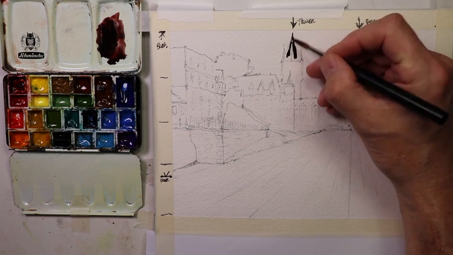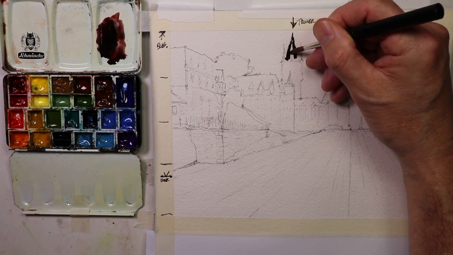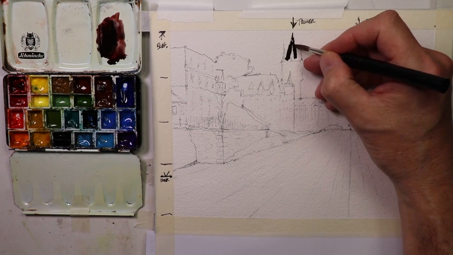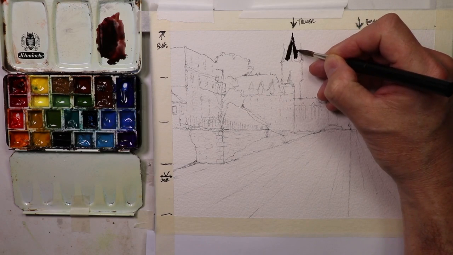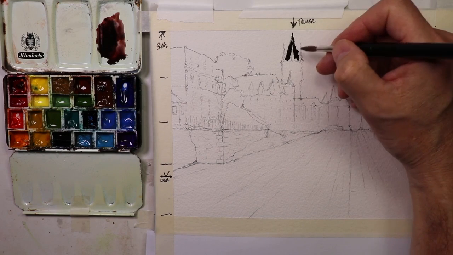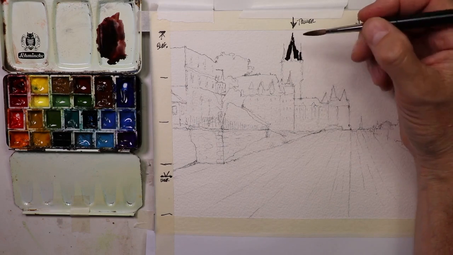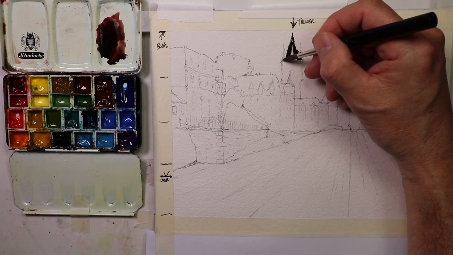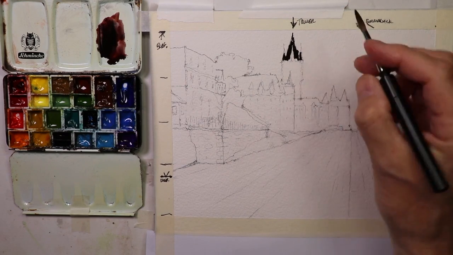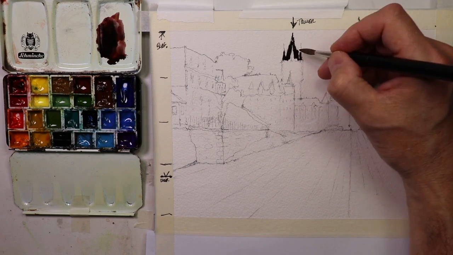And I'm going to try to get the overall shape of things. And if we need to, we can use a needlepoint brush when we're done with this and add some more details to the spires of these portions of the roof.